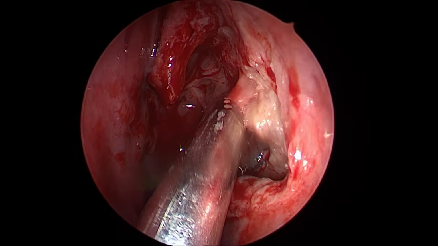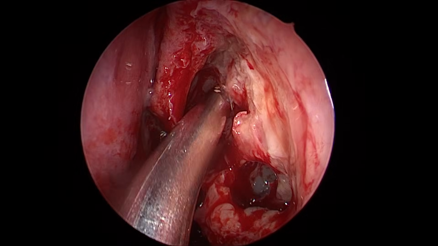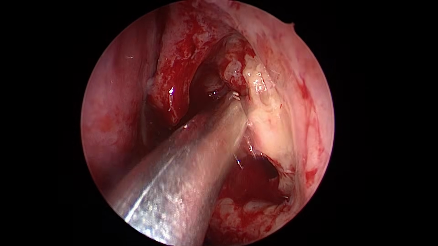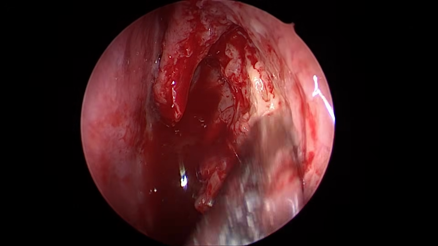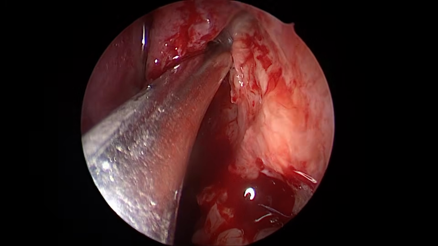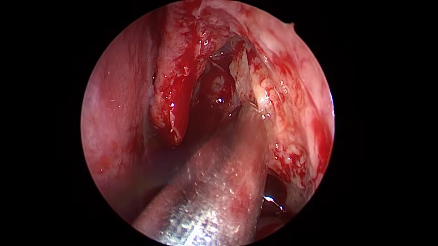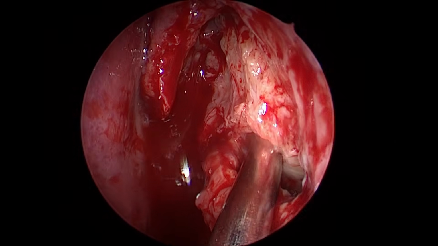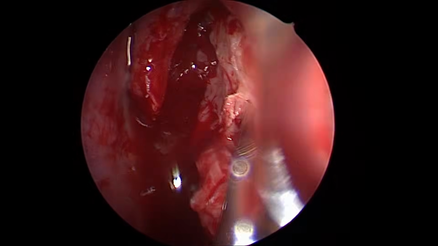Now, once you remove the upper part of the uncinate, the first important landmark I look for, see this? That is the lamina papyracea. Your lateral limit of the entire paranasal sinus corridor comes in your way. Visualize this lamina. The moment you remove the upper part of the uncinate, you come closest to the lamina.